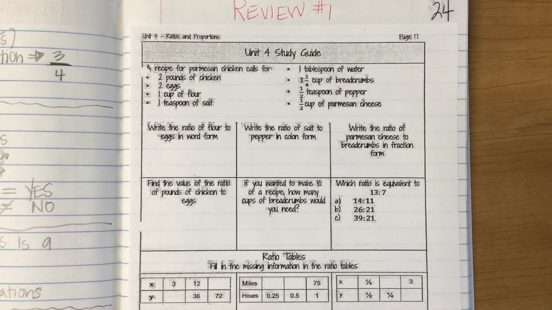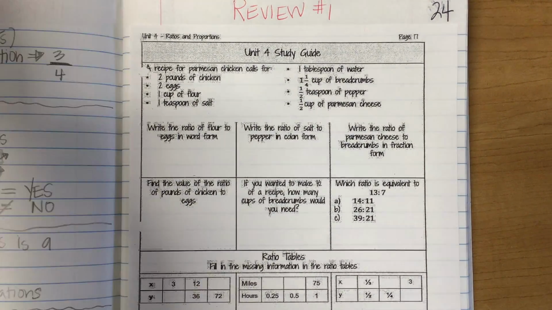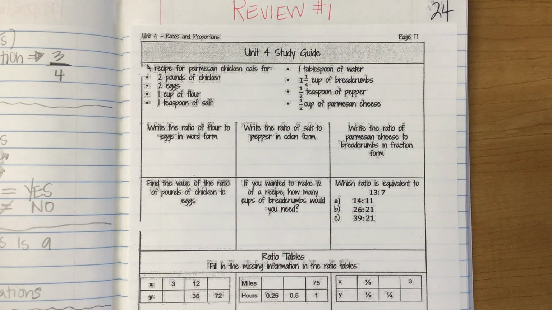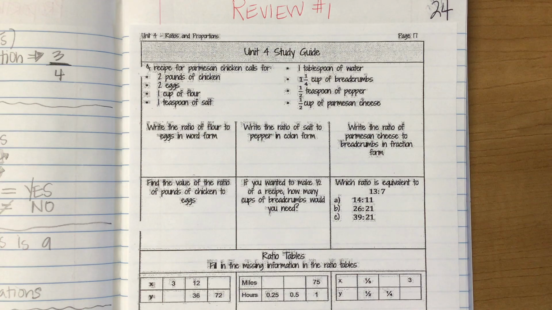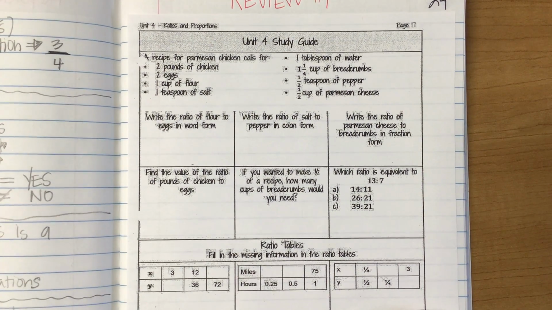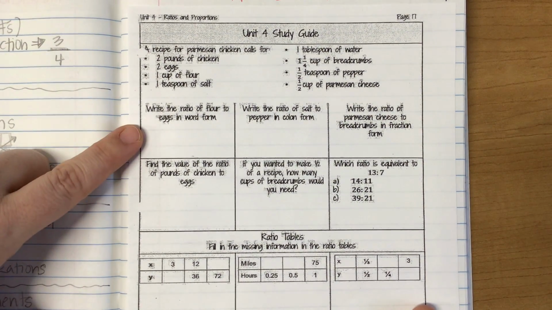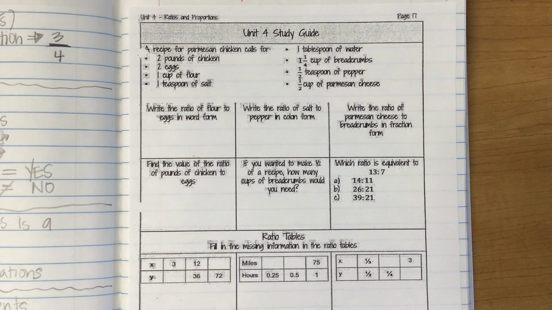Not that that was a whole lot closer, but it's better. All right, it's a little blurry. Apologies on my part. It didn't copy the best, but we can still do it. Okay, so it says, oh, pencil.